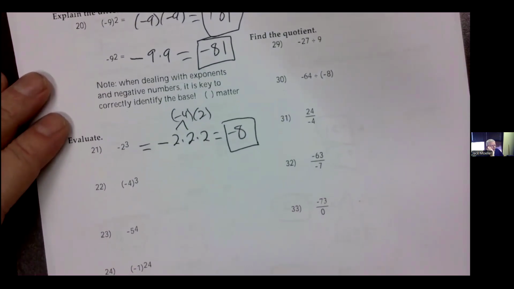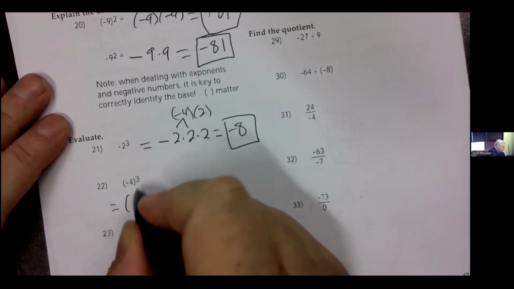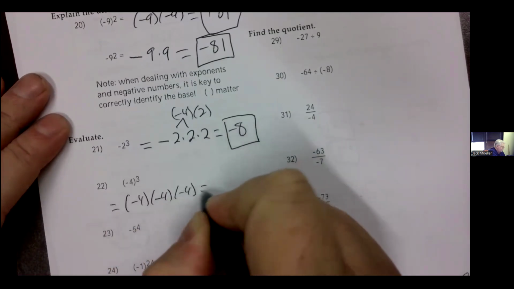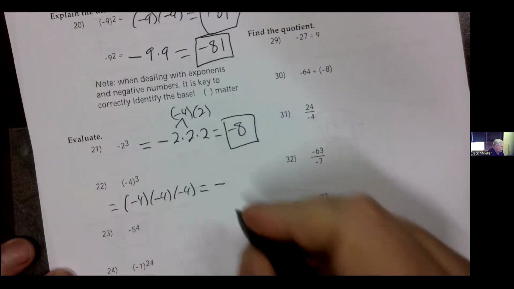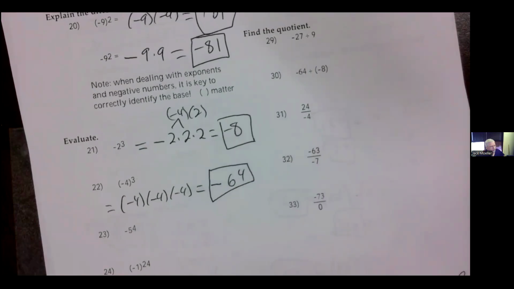Okay, so what about the next one? So (-4) cubed with parentheses. So if you write it out, since it's in parentheses, now we're going to have 3 negatives. So what is that answer going to be? Well, since I'm multiplying an odd number of negatives, this is going to be a negative answer. And then 4 times 4 is 16, times 4 is 64. So the answer is -64.